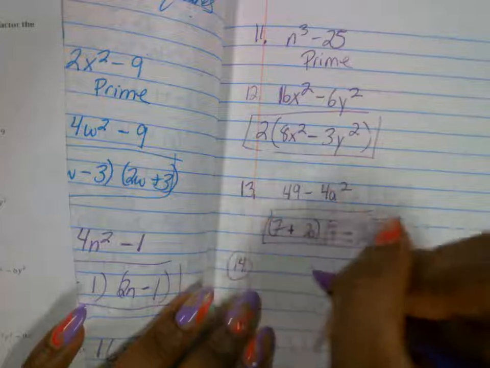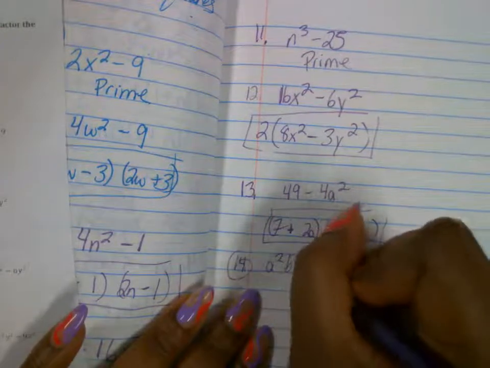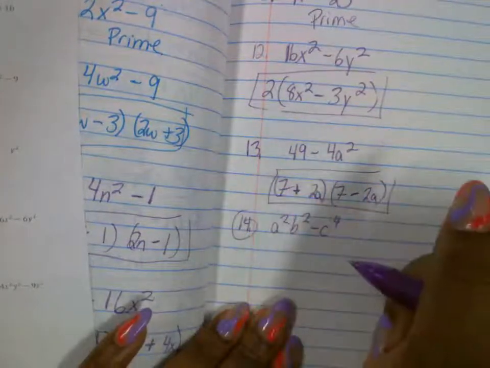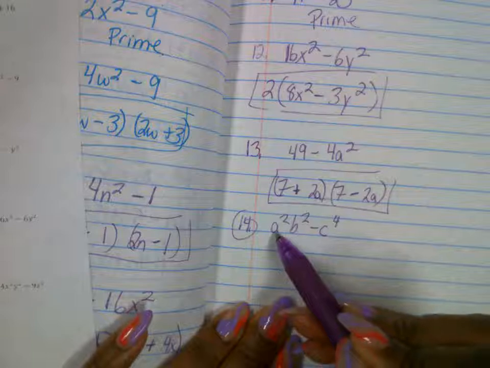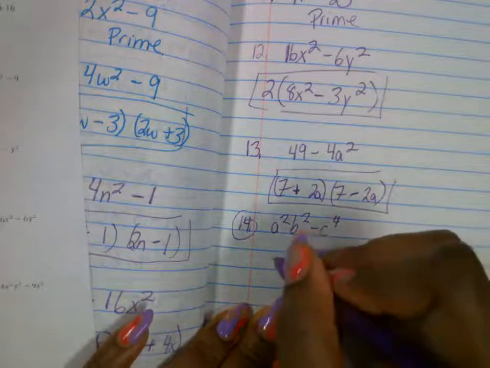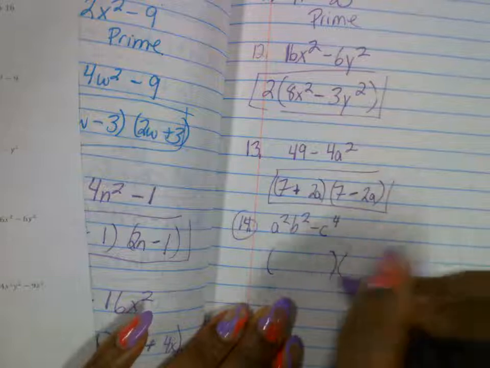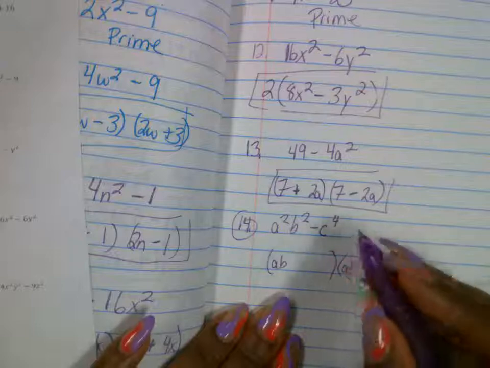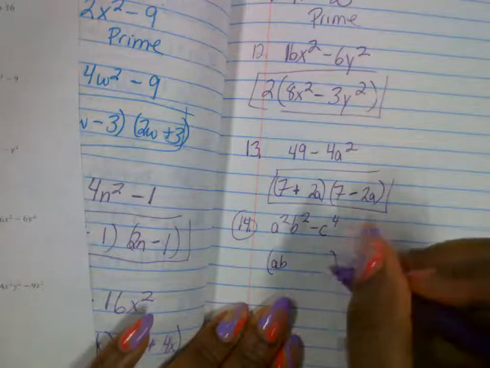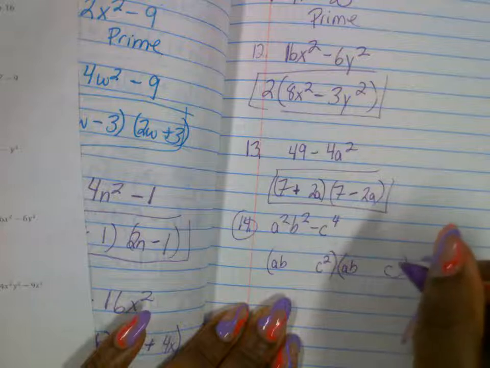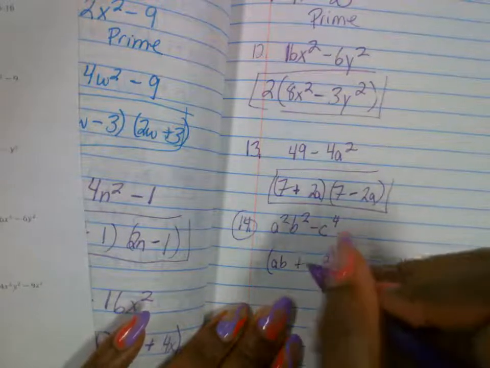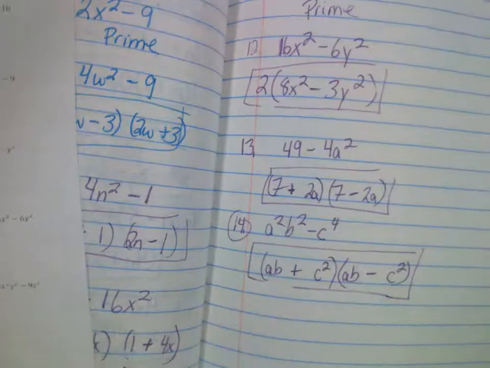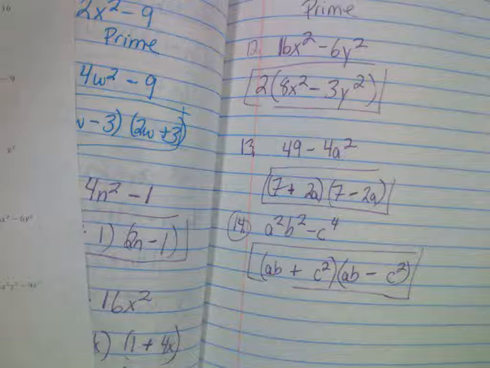Number 14, a squared b squared minus c to the 4th, okay? What's the square root of a squared b squared? AB. What's the square root of c to the 4th? C squared. One has to be plus, the other has to be what? Minus. Any questions? Do number 15 on your own.